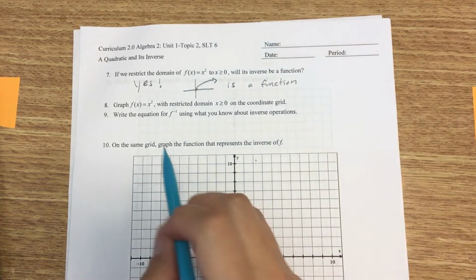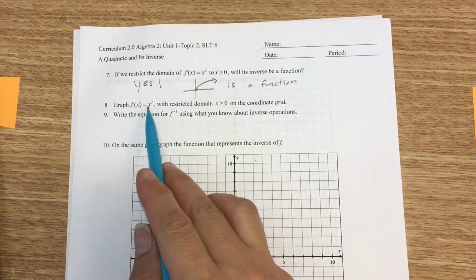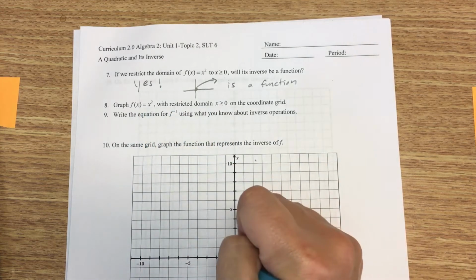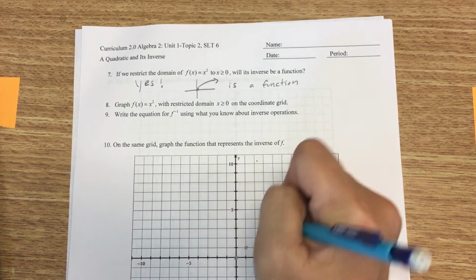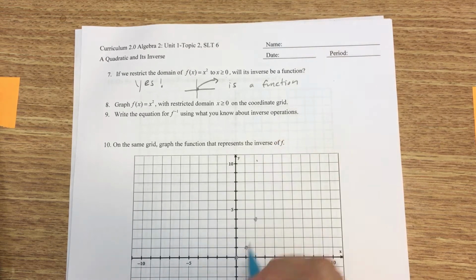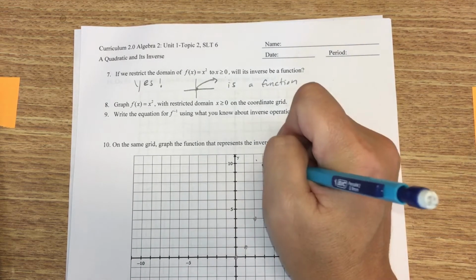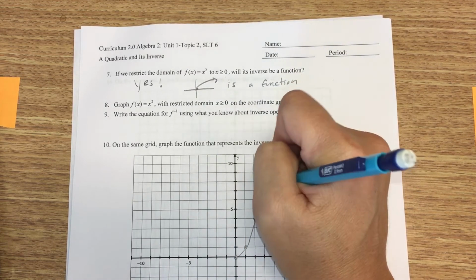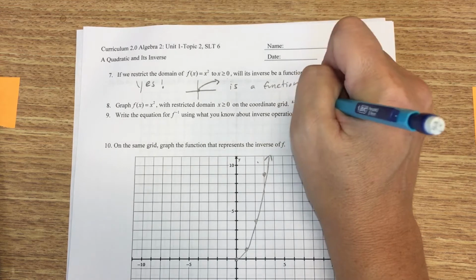It says graph x squared, f of x equals x squared with the restricted domain on the coordinate grid. So I'm just going to go ahead and recopy that half. So 0 squared, 1 squared, 2 squared is 4, 3 squared is 9. Okay, whoops, I missed a little bit, but that's okay. Check.